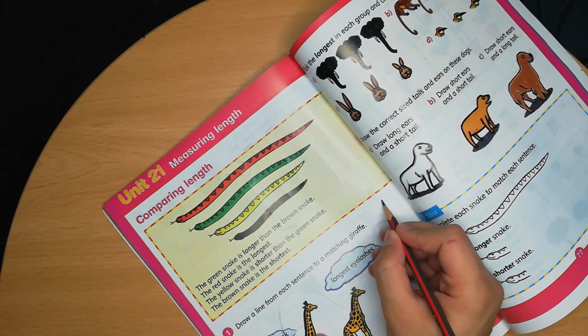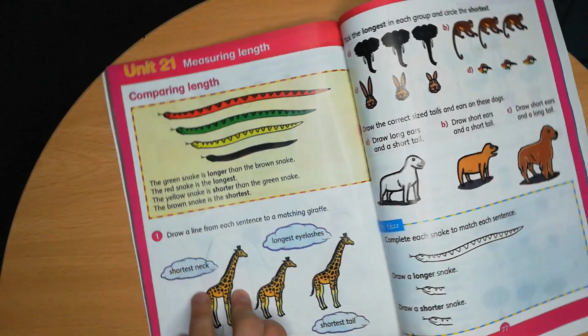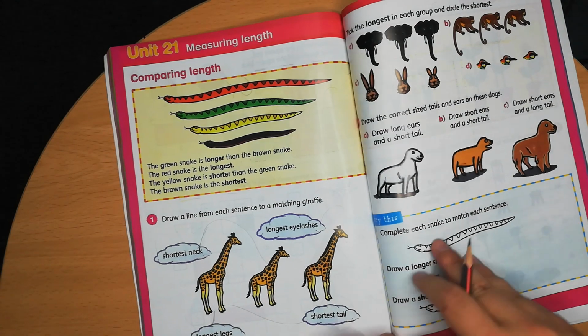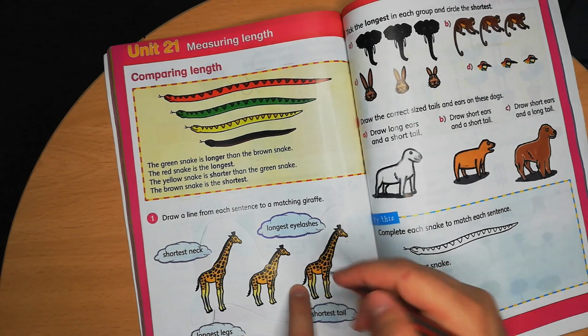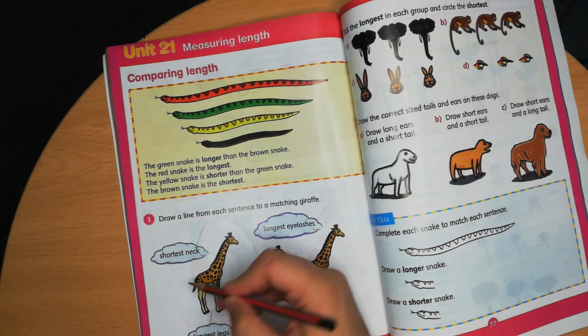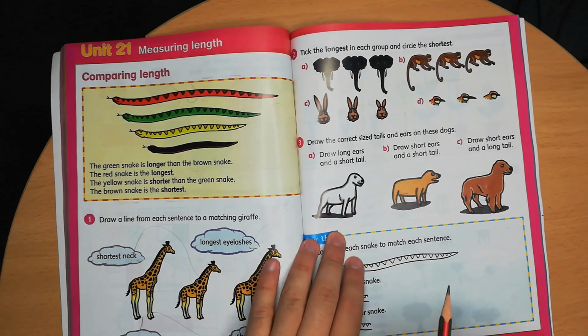These are the eyelashes. The hair on the eye is called the eyelashes. Okay, and the tail, of course, is this one here. Tail. Okay, great. Now we can move on to the next one.